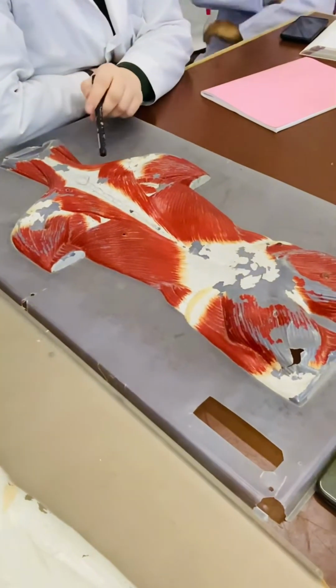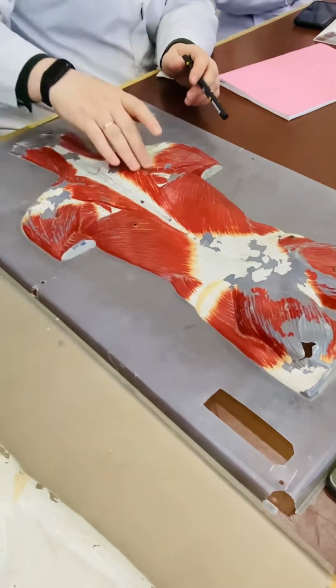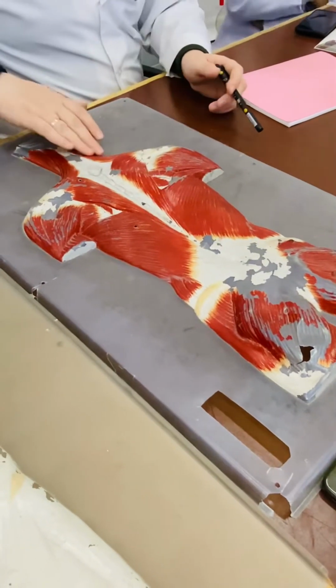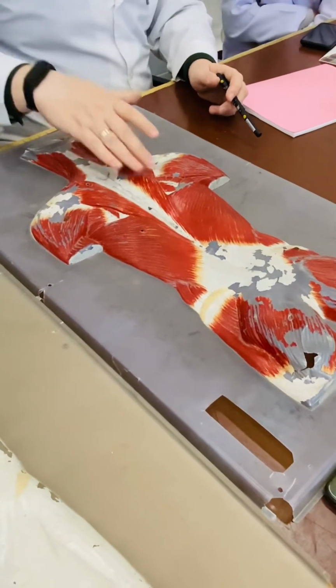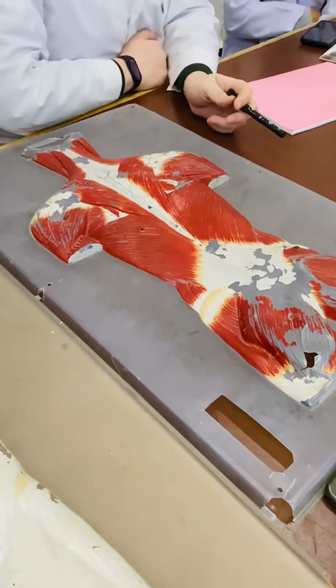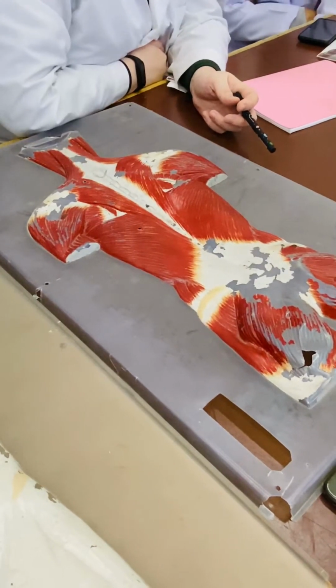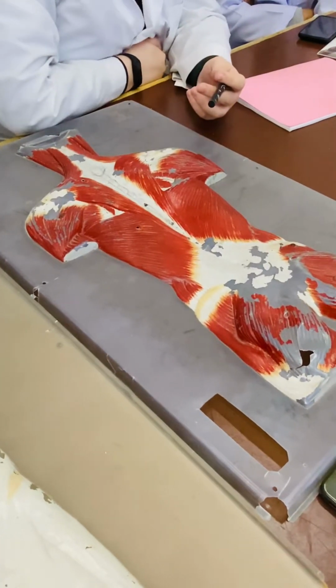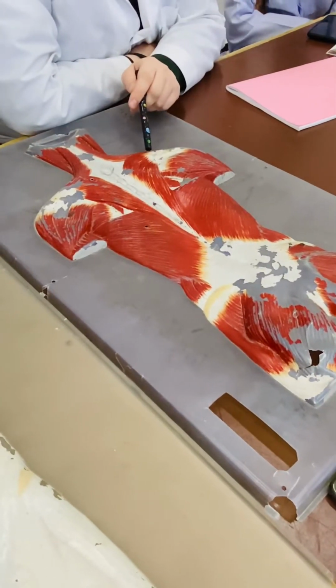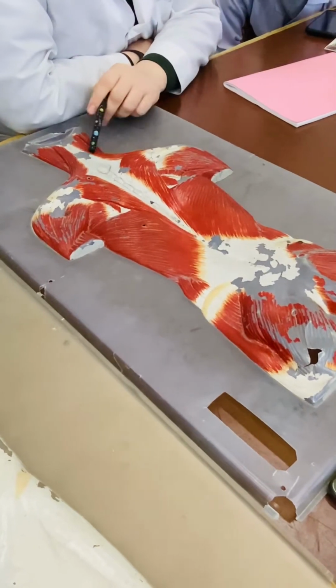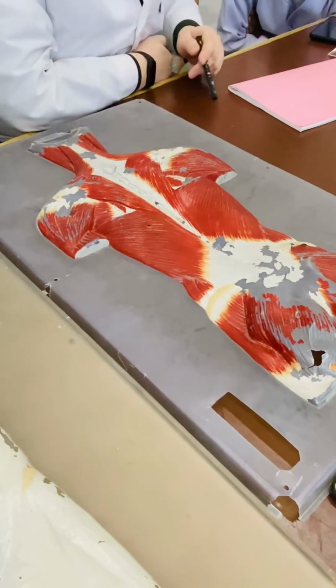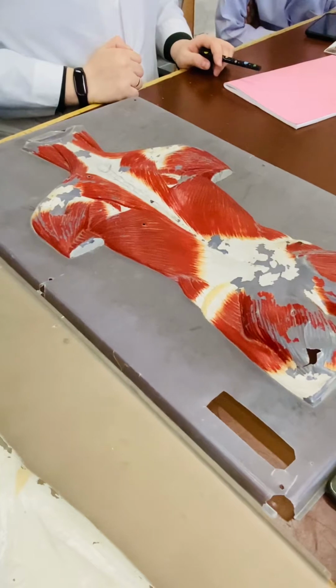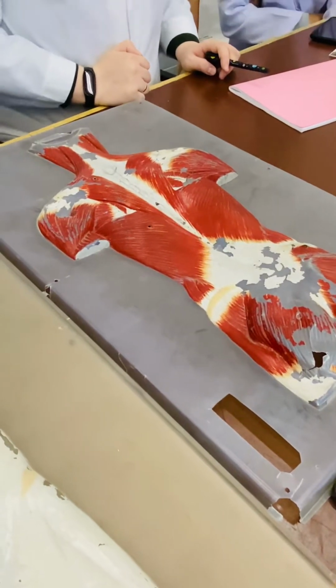Trapezius muscle, you can see that it has an upper part and a lower part, yeah? And the direction of the muscular fibers is different in these parts. So these muscular fibers can work simultaneously or separately from each other. So, for example, if only the upper part of the muscle is contracted, our shoulder girdle will be elevated.